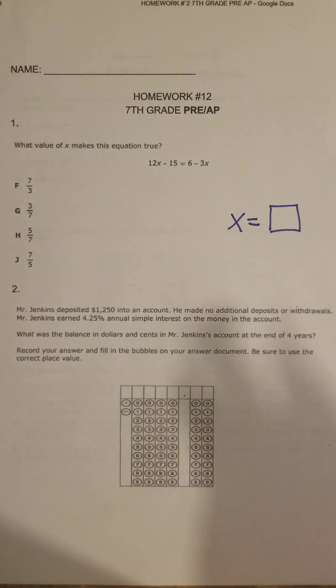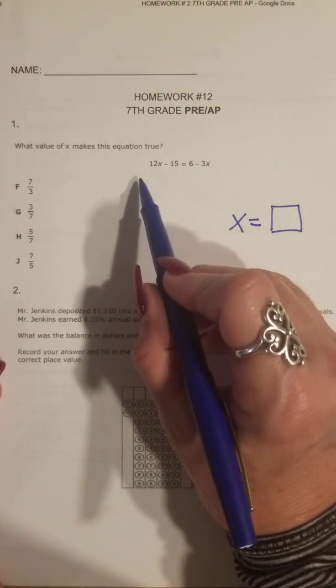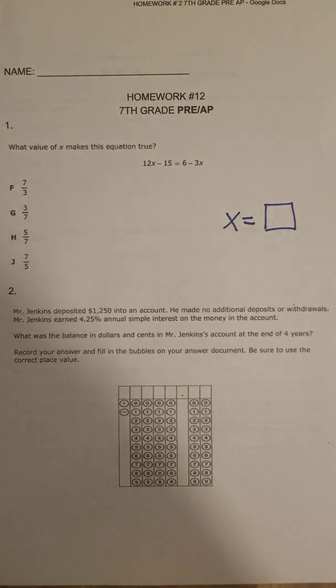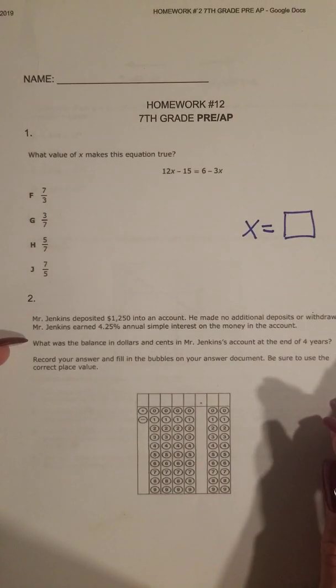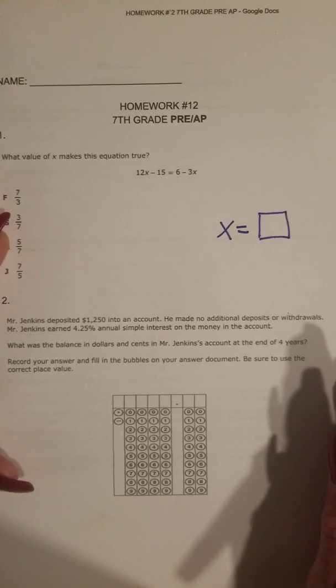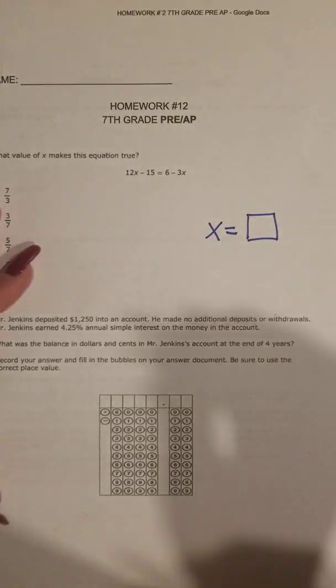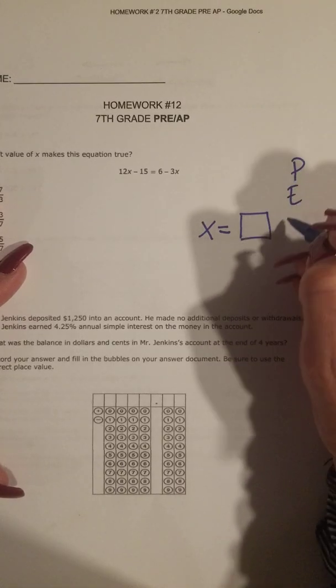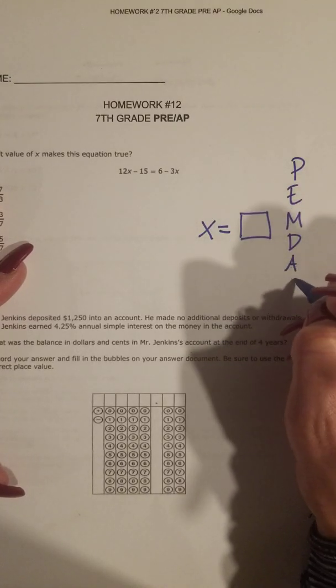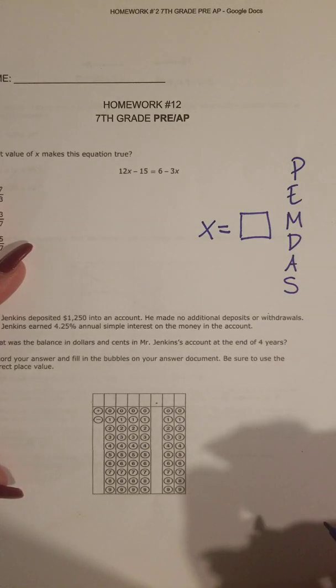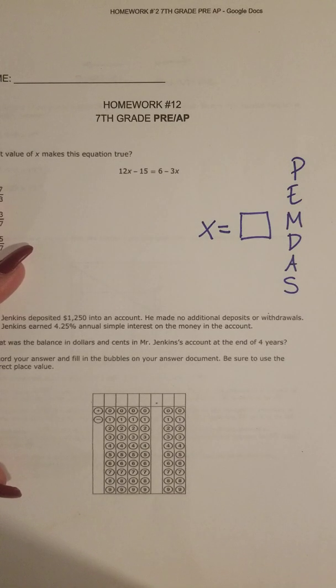All right, so this one we have variables on two sides of the equation, and we can only have the x or whatever variable they're using on one side. It doesn't matter if it's on the left or the right, but you need to have it on one side and you need to solve for a number. In this case, you look at the answer choices and they're all fractions. First thing you want to remember is when you're solving an equation or an inequality, you want to do the inverse operation, and we're doing PEMDAS backwards. So we add or subtract first, multiply or divide second.